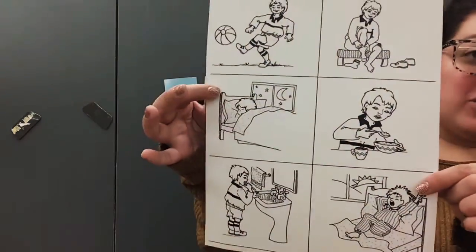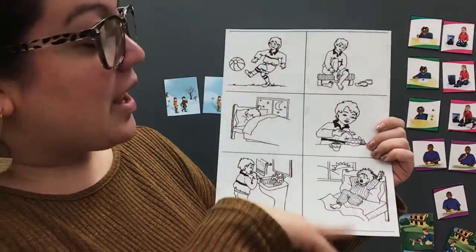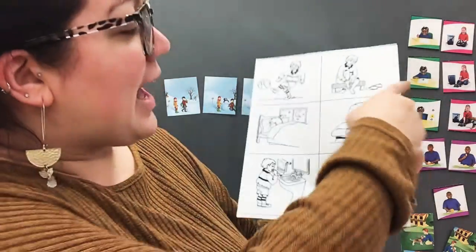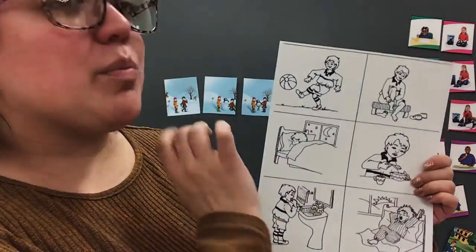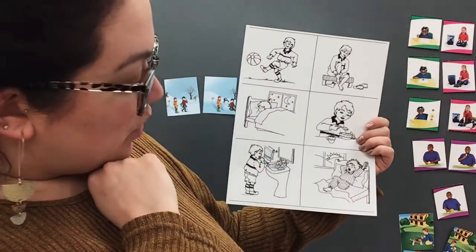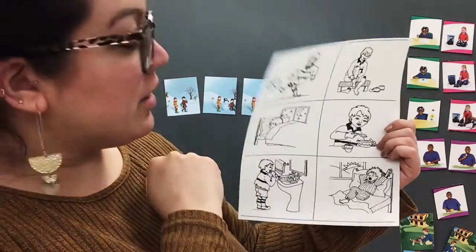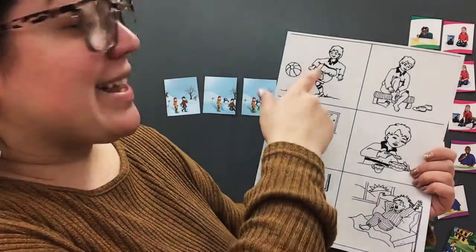All right, on our Google Classroom, I'm going to put this picture on there for you guys. And you get to color it. I did not color mine, but you guys get to color it. You can color it in, and then you're gonna cut on the lines, and you're gonna practice putting them in order. So you gotta see what he does throughout his day and see what goes first. Does he go to bed first? Does he play soccer first? You're gonna have to go through it and find out, okay?